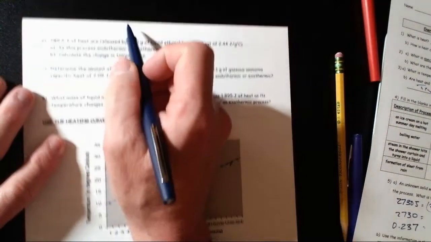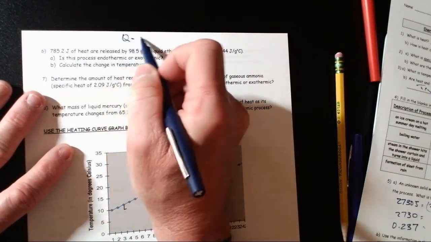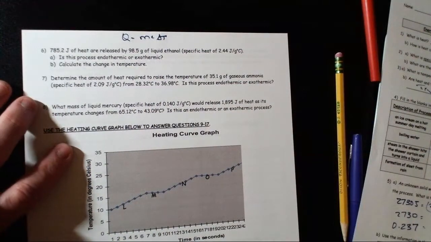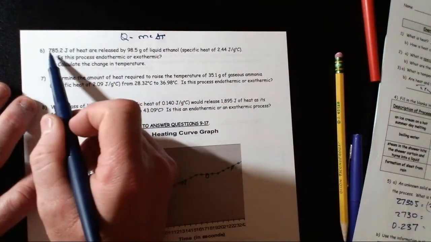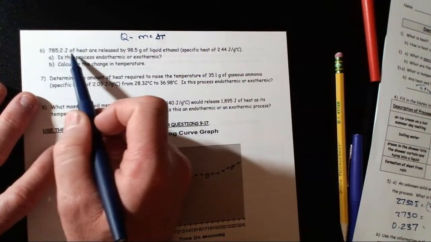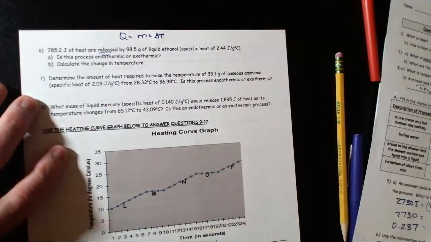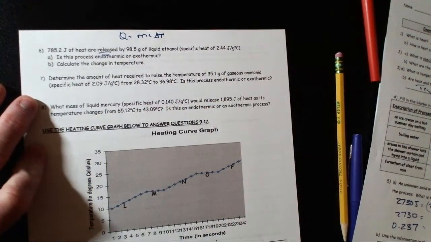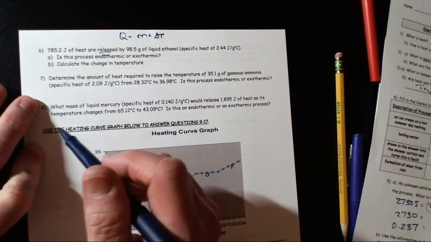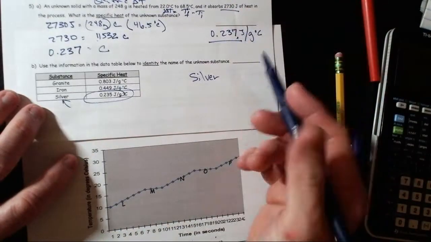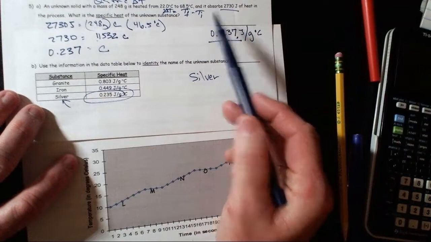And we're still using our formula Q is equal to MC delta T. So let's take a look at, we're given 785.2 joules of heat are released. Now, how is that different from the problem that we just saw? The problem that you just worked, you were not releasing heat, but you were absorbing that much heat.